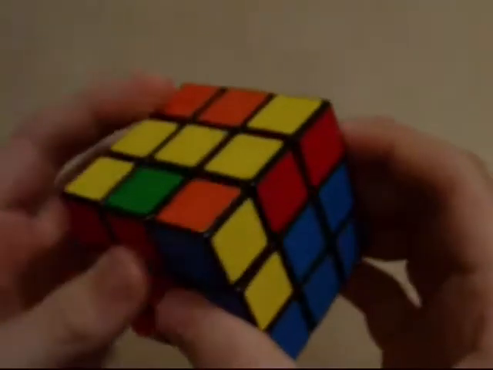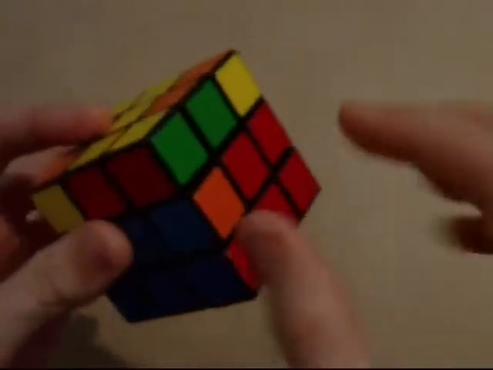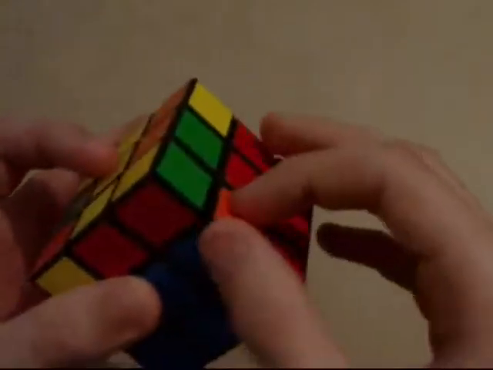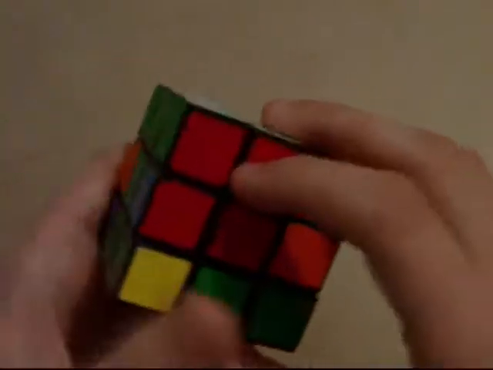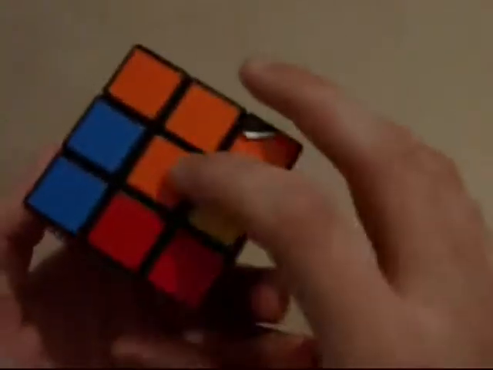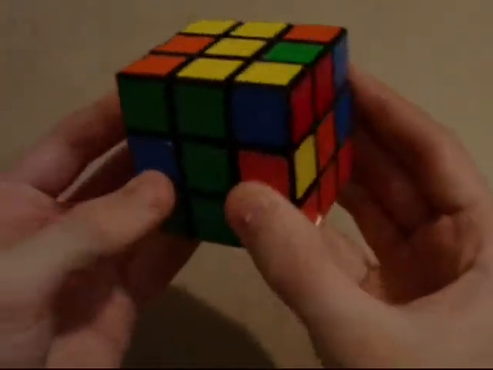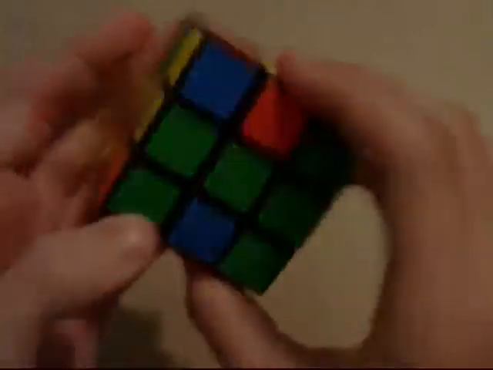Now, our next mission is to solve for these edge pieces right here without messing any of this up. So once you have the entire first layer plus the centers done, that's good. You want to flip your cube over so that this white is on the bottom. And here is how we're going to do this.